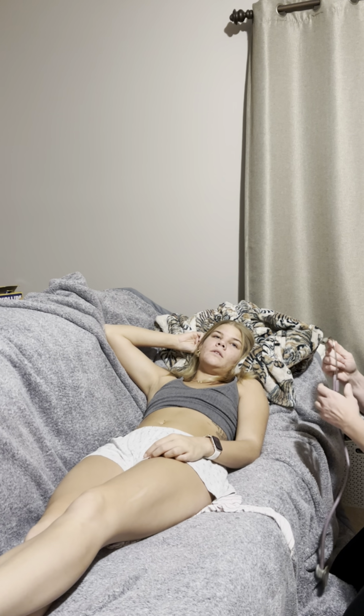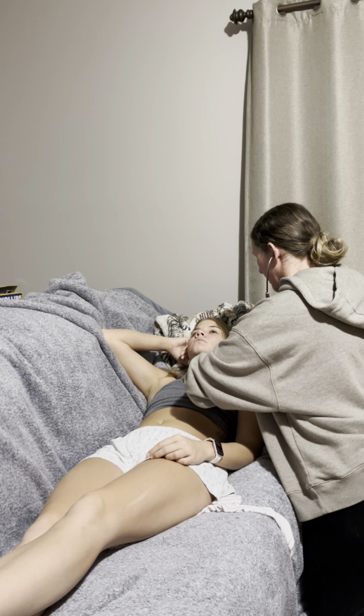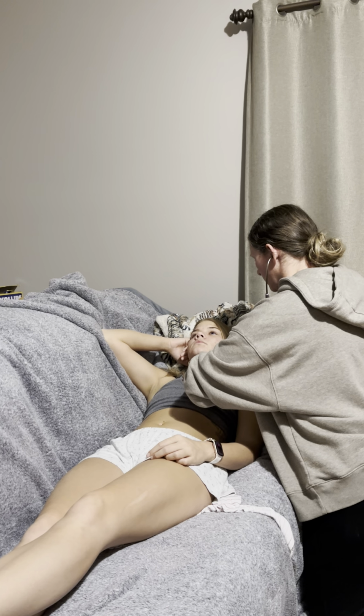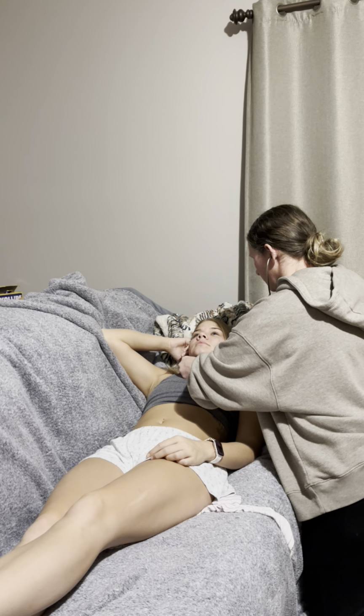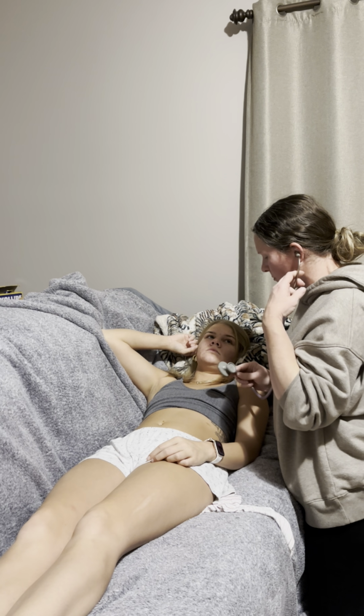So I'm going to go ahead and use the bell to auscultate the carotids for bruits. If you could exhale and then hold your breath. Exhale. And then hold. Okay. And then exhale. And hold. Perfect.